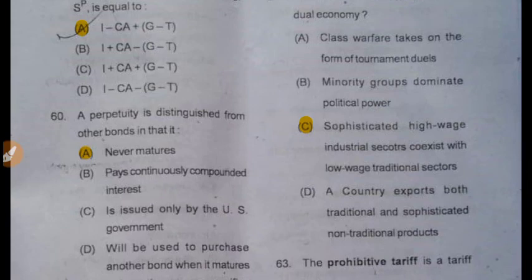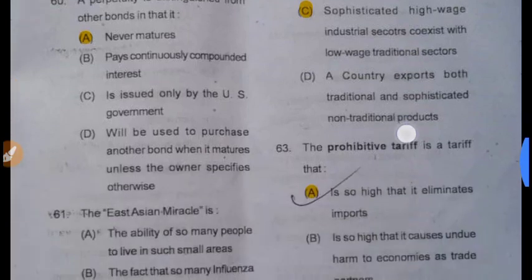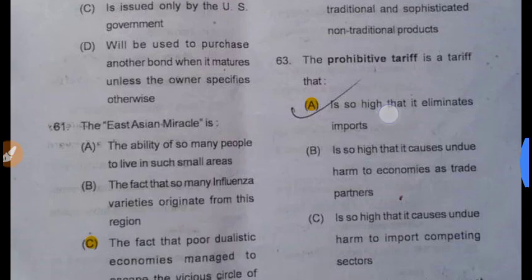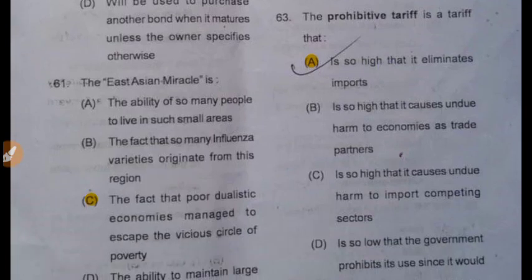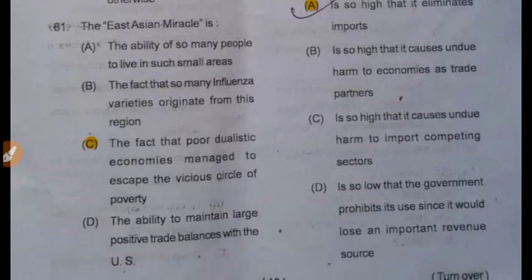A perpetuity is distinguished from other bonds in that it never matures. There is no maturity, so only the dividend or return is given, because this is long-term debt. The East Asian miracle is the fact that poor agrarian economies managed to escape the vicious circle of poverty. This is the correct answer.